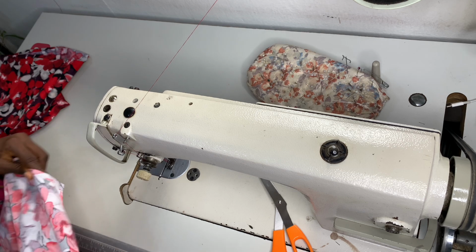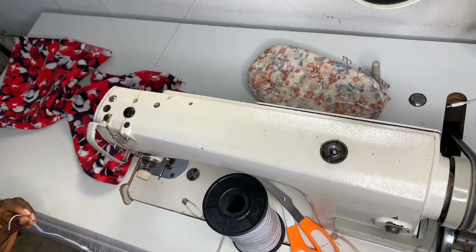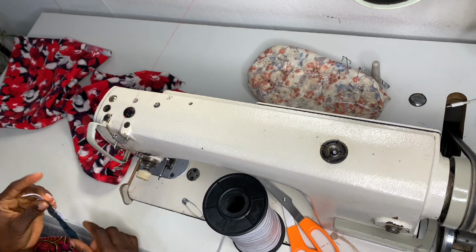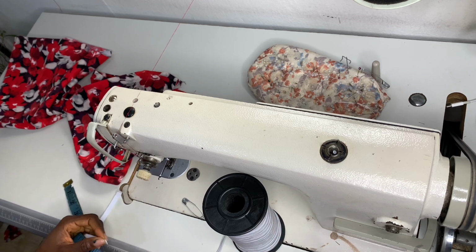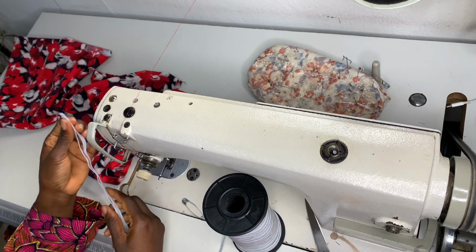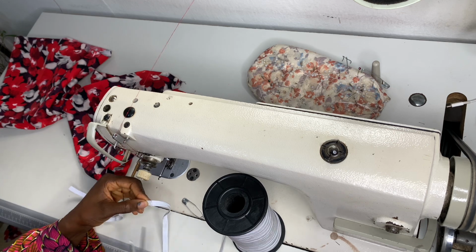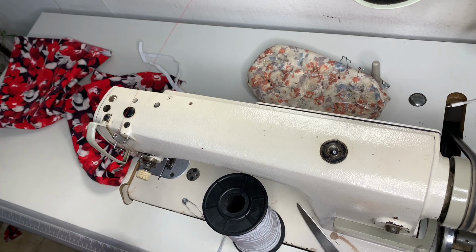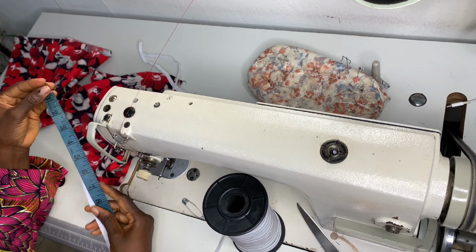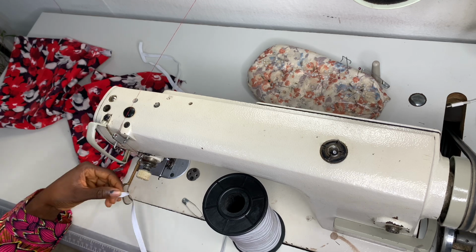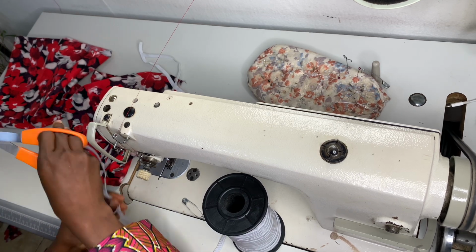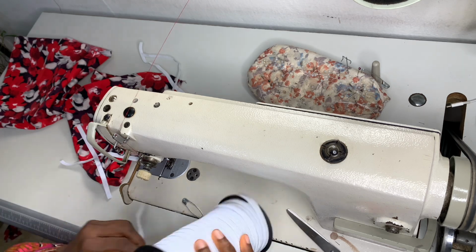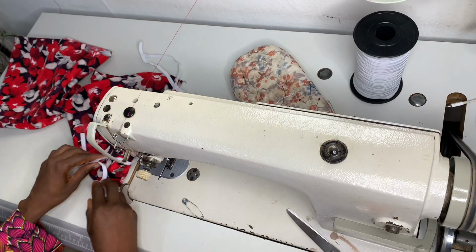Elastic casing done, so I'm just going to go ahead to cut the elastic for the hem of my sleeve. I'm going to be using 8 inches for my elastic, and for the top of my sleeve I'm going to be using 10 inches elastic. So that's what I just did. I cut out the elastic for both parts, and I'm just going to go ahead to use my safety pin to insert the elastic through the casing of my sleeve.